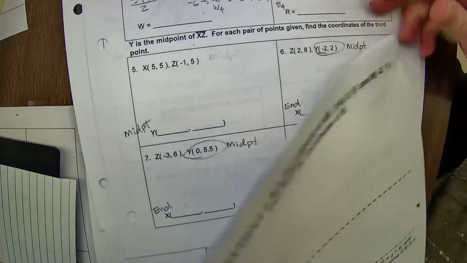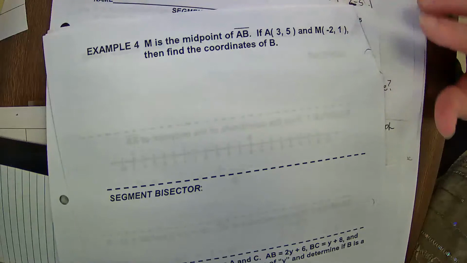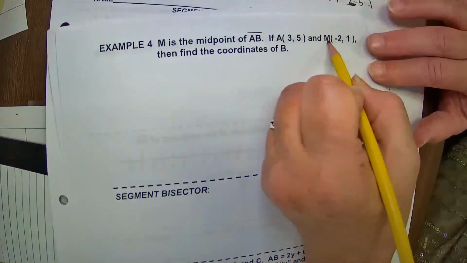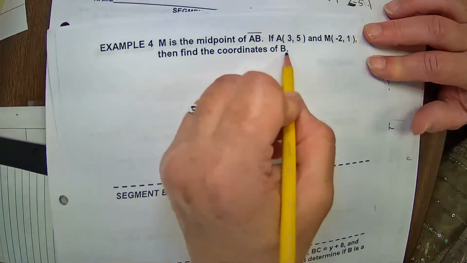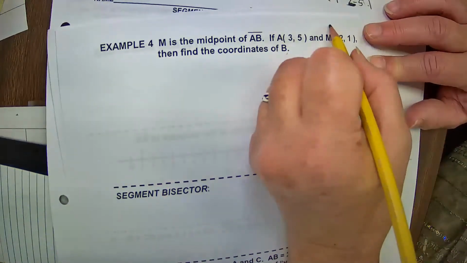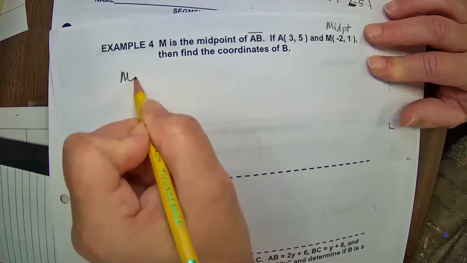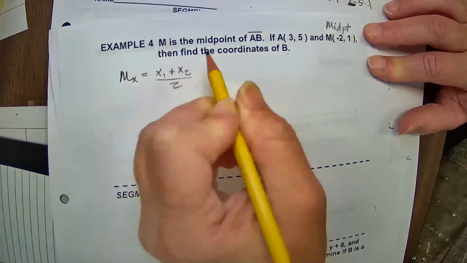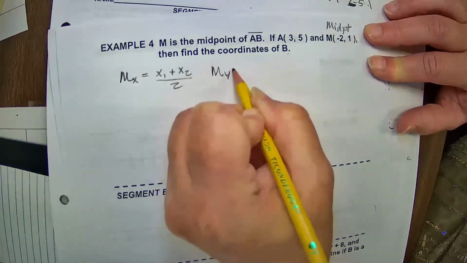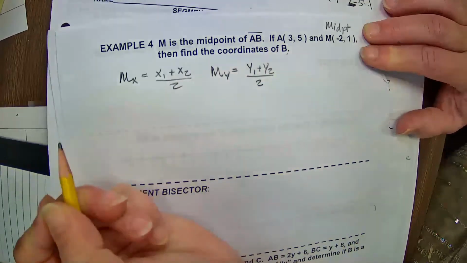Now it says M is the midpoint of AB. M is the midpoint. Okay, so find the coordinates of B. So x1 plus x2 over 2. y1 plus y2 over 2.